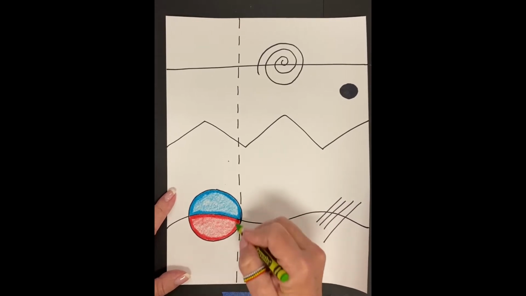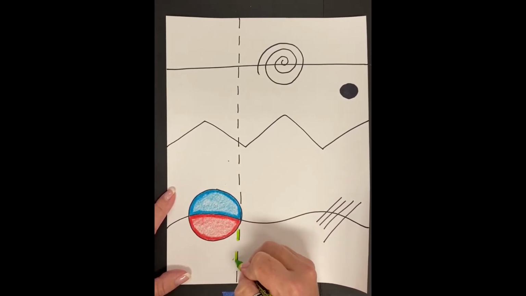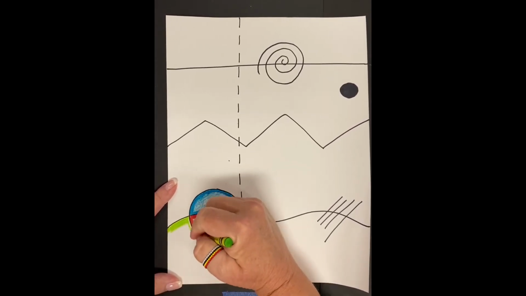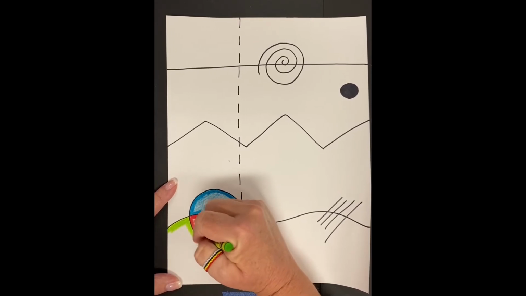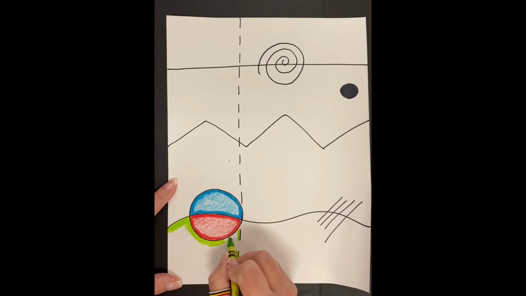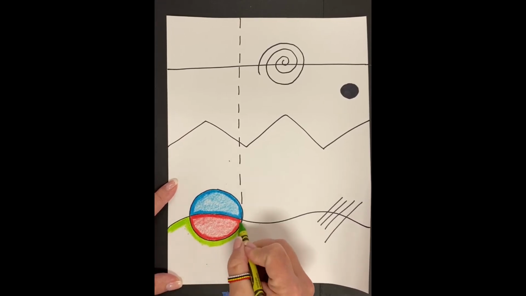Now these lines don't join together. So I'm just gonna, only where the lines are, I'm gonna do my dark areas. And it can be as fat as you want it to be. It can be as skinny as you want it to be. I'm trying to fill in all my white space.